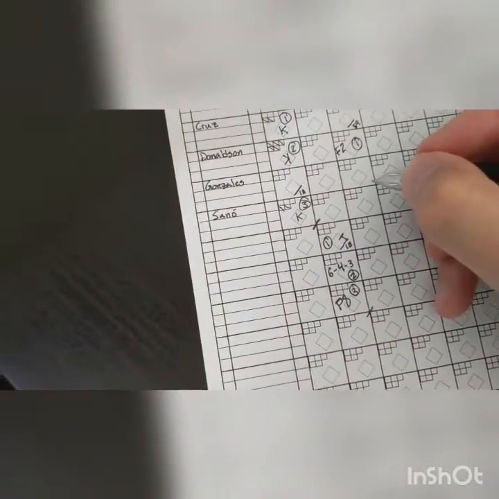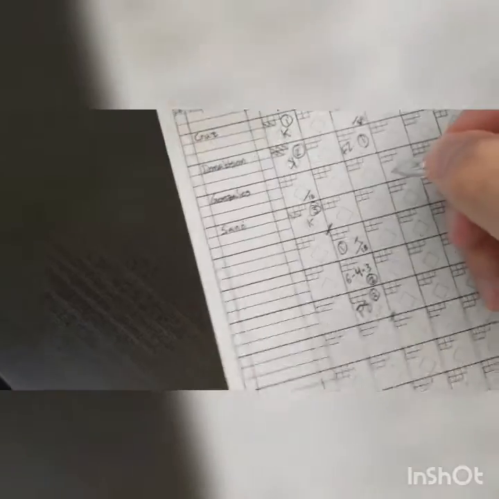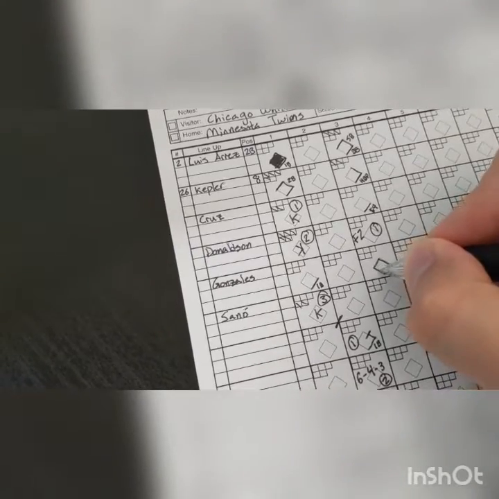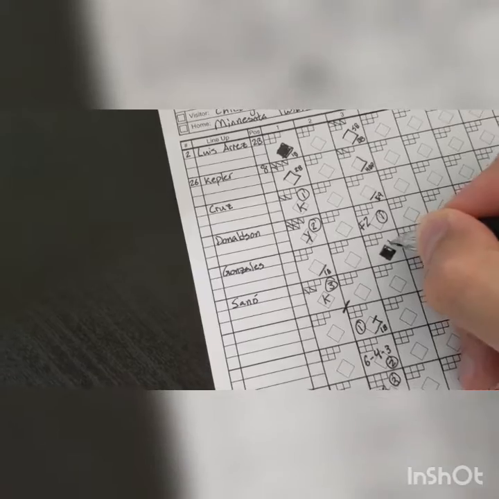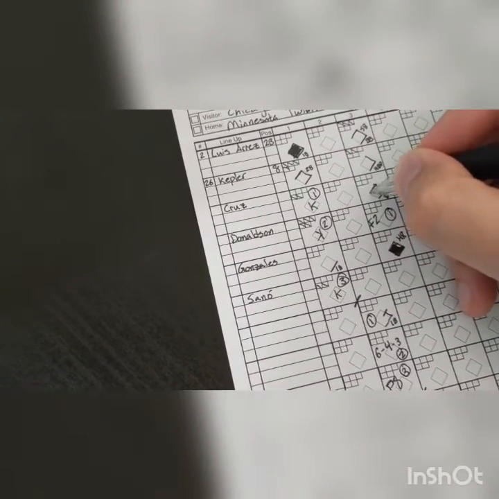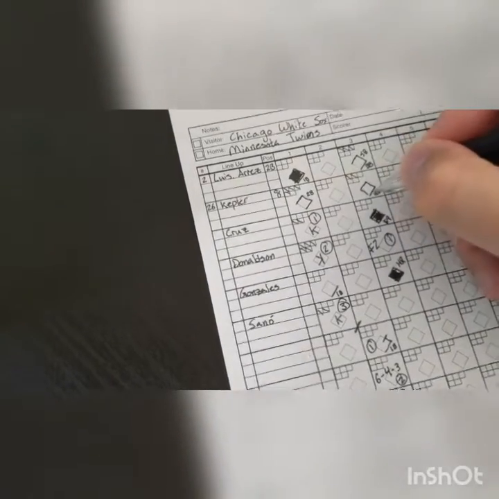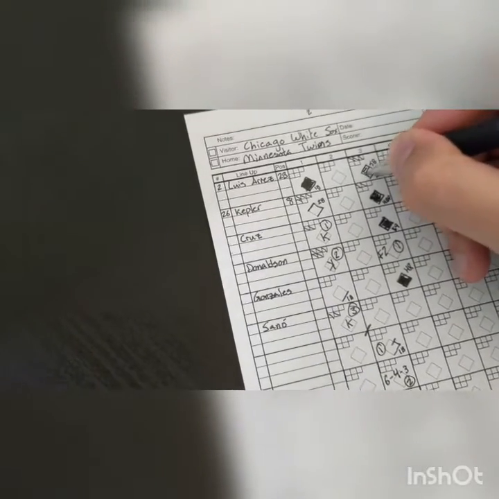If it's just a single, let's just say it's a home run. Let's see, Gonzalez hits a deep home run, which actually would be a grand slam according to this box. We're going to fill in his whole square, color it in, put a home run, fill in this one, fill in this one, and fill in this one.